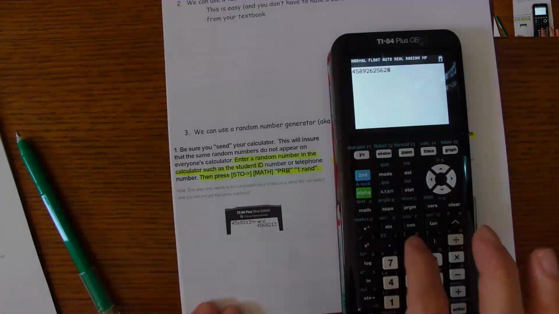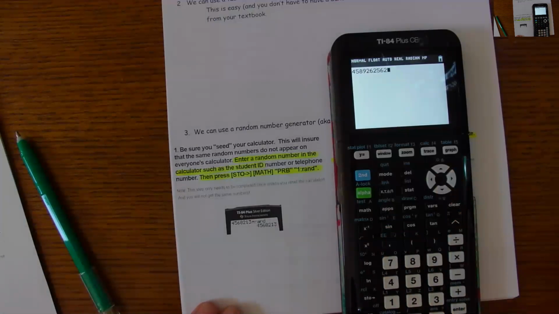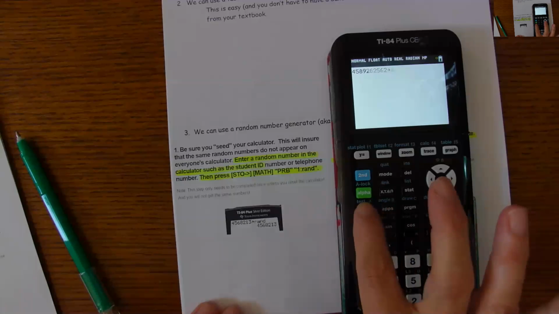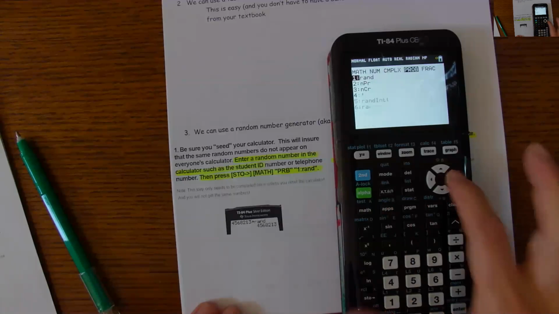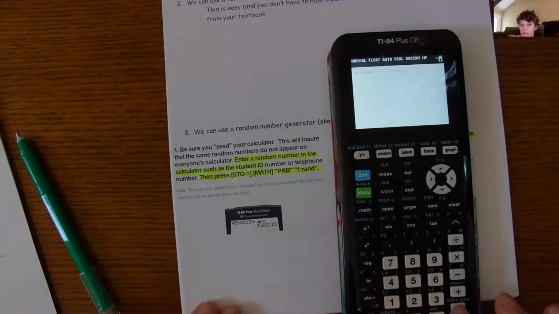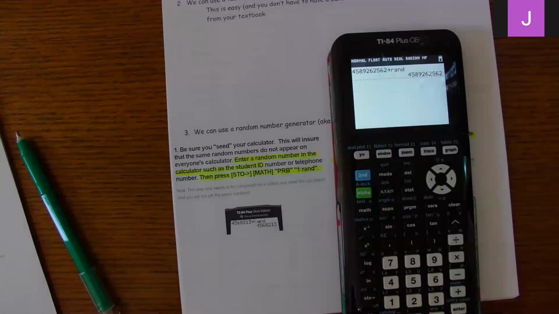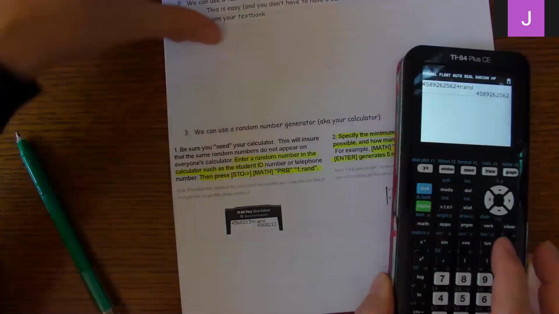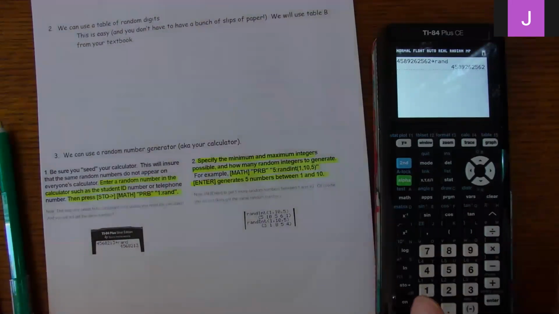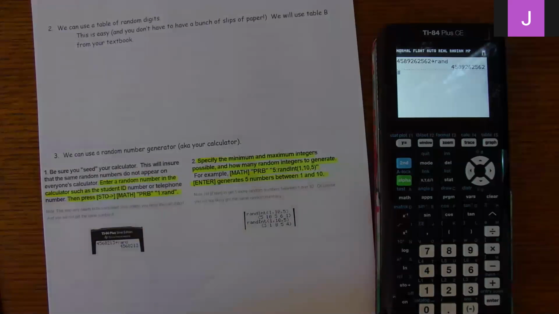Okay, now we're going to go to store, right? Math, probability, and number 1. Now what it should do is repeat the number that you saw right there. Once you see that number, you know your calculator is seeded, which means that it's set up to do random number generators for you. So let's say that we have 30 kids in the class and I want to pick 5 of you that are going to leave right now and go to Starbucks.